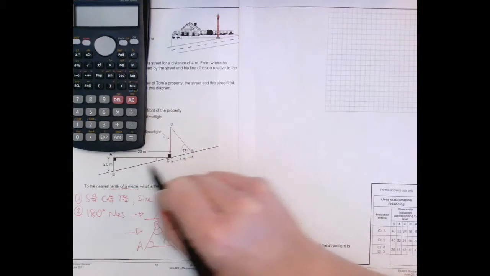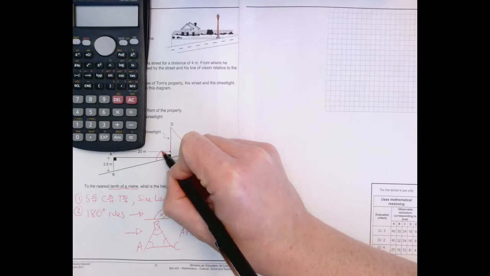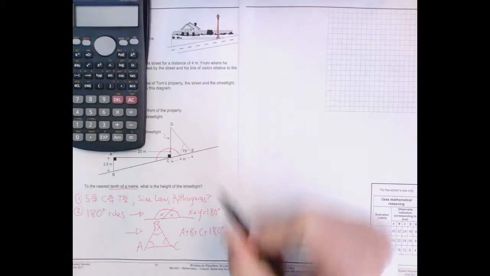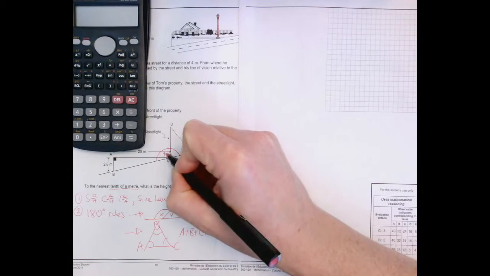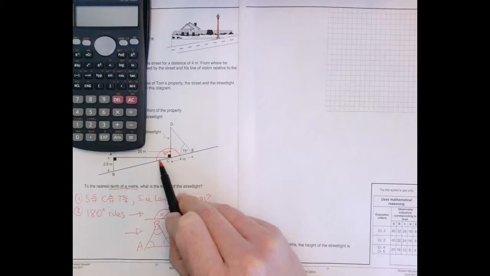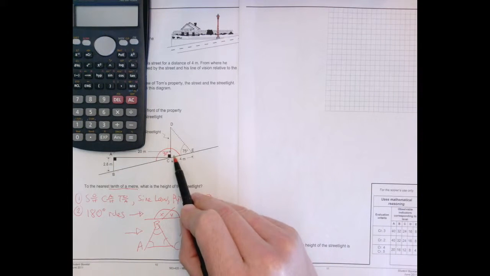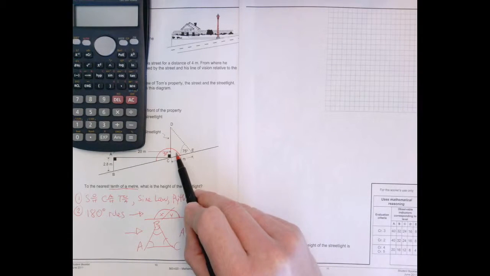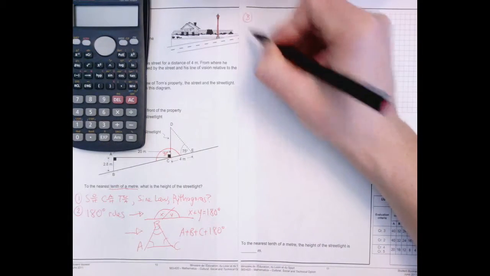What I can see is because the street is straight, even though that's on an incline, the 3 angles that are back to back to back to form that street would all add up to 180 degrees. Now I know this one's 90 degrees, and if I found this one using SOHCAHTOA in this triangle, I could subtract those two from 180 to find the missing one. Then I'd have more information to work in this triangle here. Let's try that. So if my first two steps were just reminders to myself, the third step is where I get into some actual mathematics.